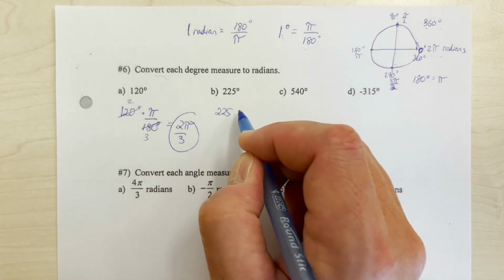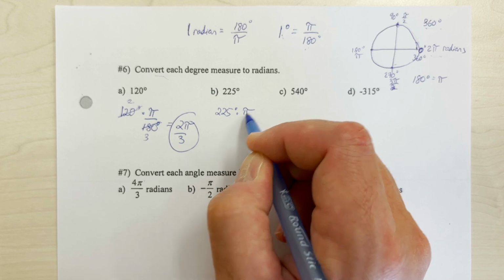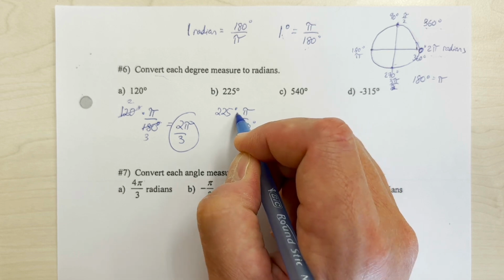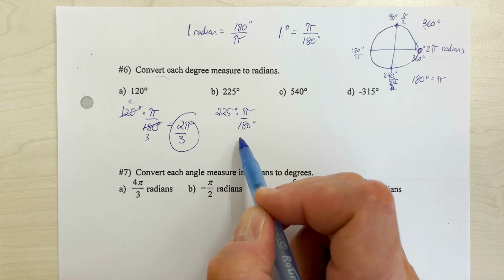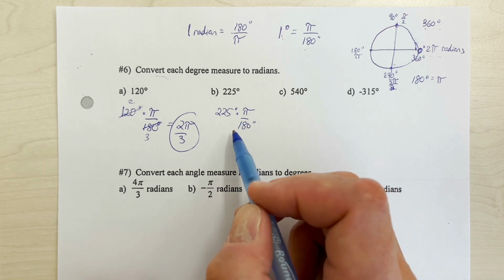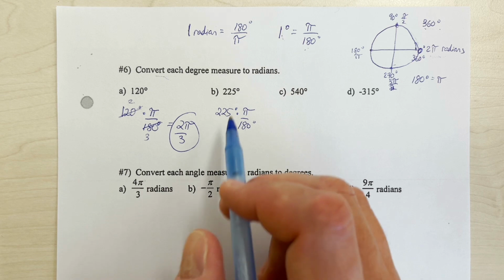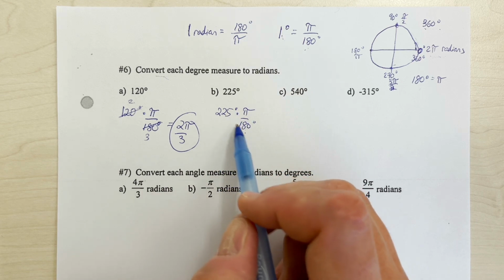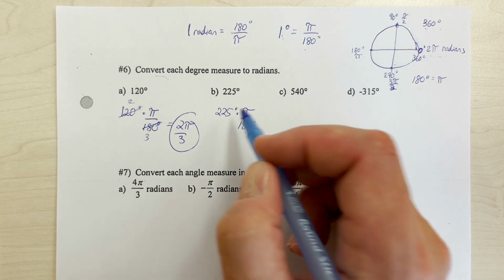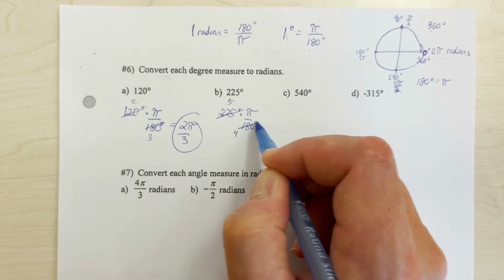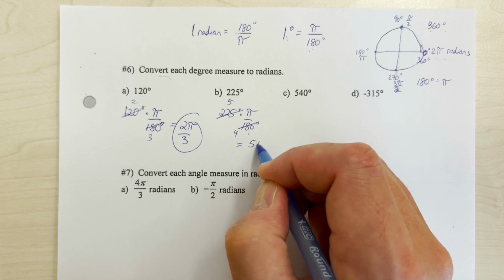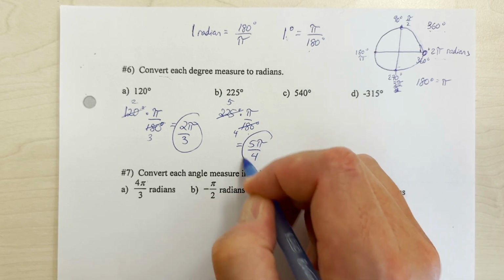225 degrees, well, I'm going to multiply that by pi over 180 degrees. We'll do a little algebra. Now, something about this, when you always simplify the fractions, you're going to see a lot of the same values come up again and again. If I divide these by 45, I would get 5 over 4. The degree symbols cancel. 5 pi over 4.